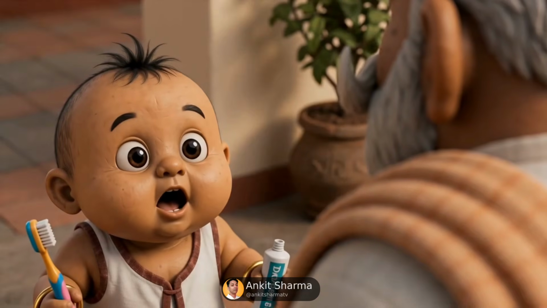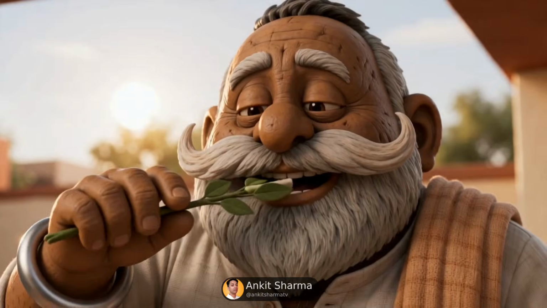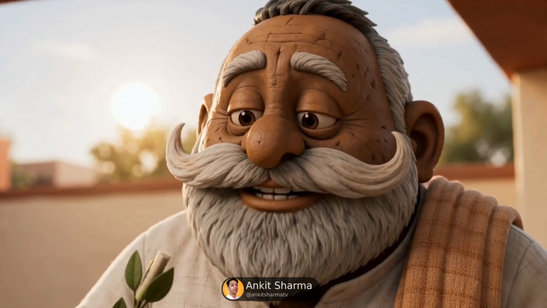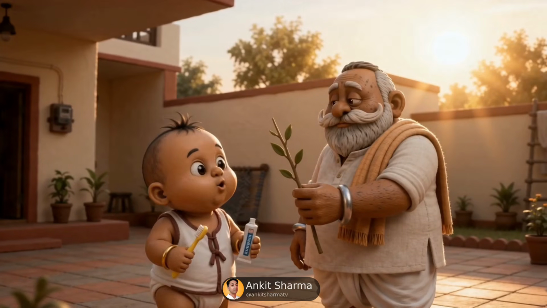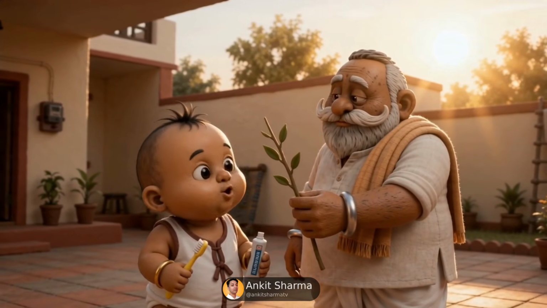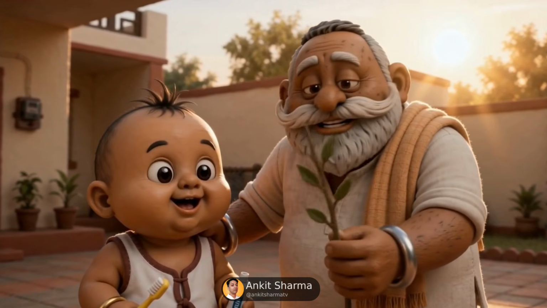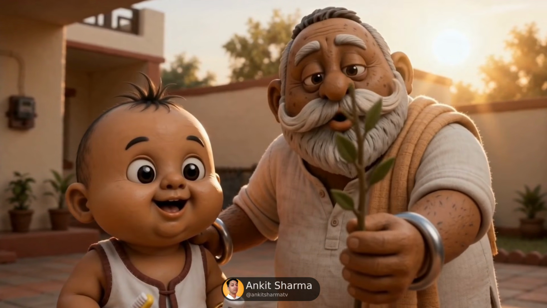Ooh, Dada, why are you chewing your toothbrush? I'm not chewing it, my boy. This is a Neem datun, nature's own toothbrush. Wow, I've never seen a toothbrush like that before. Come, let me tell you the amazing story behind this ancient toothbrush.